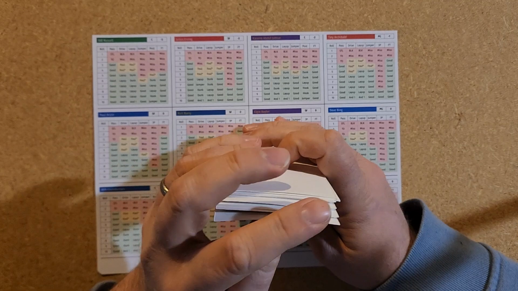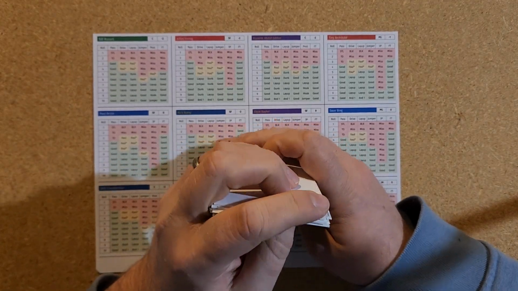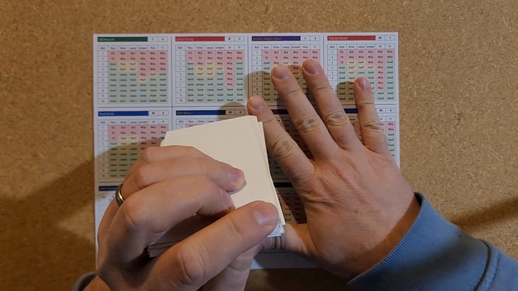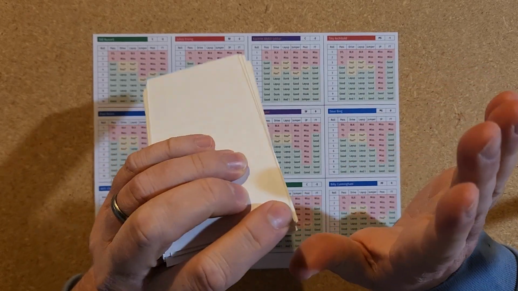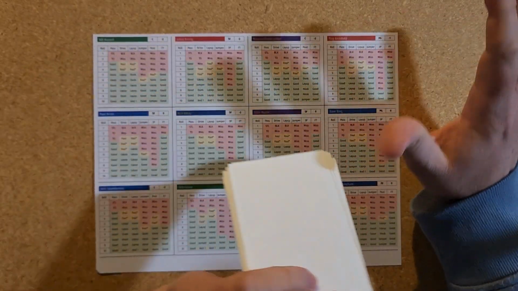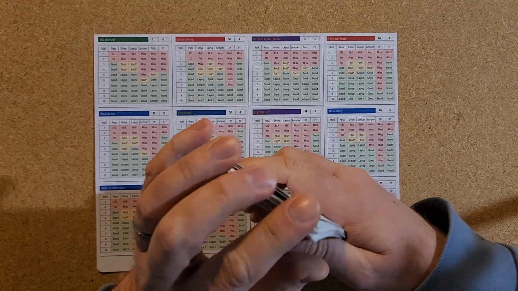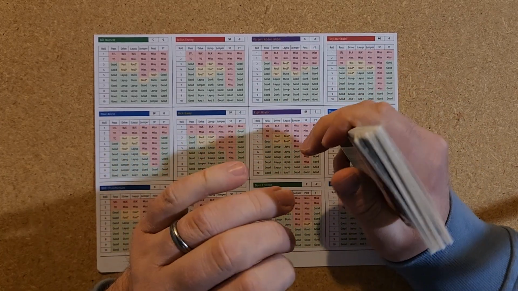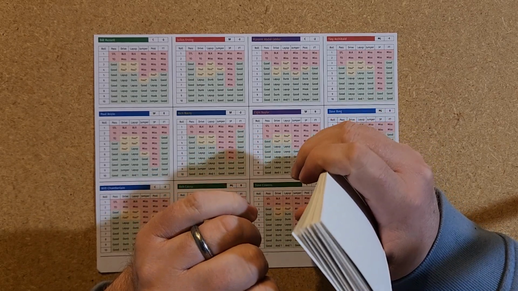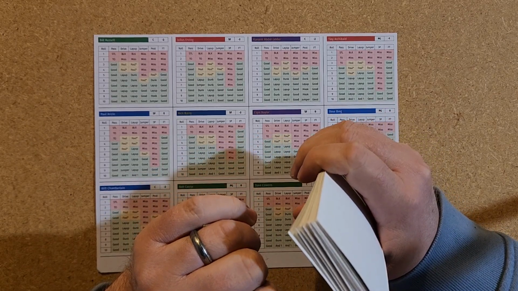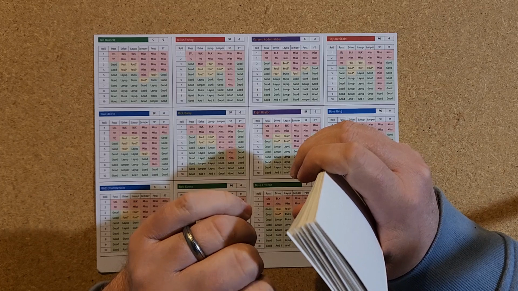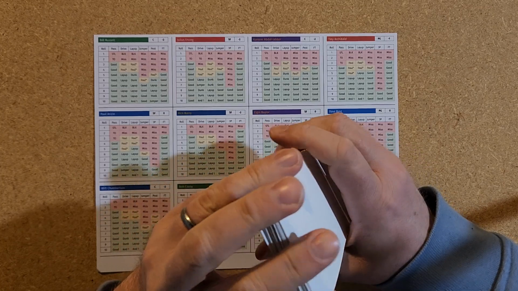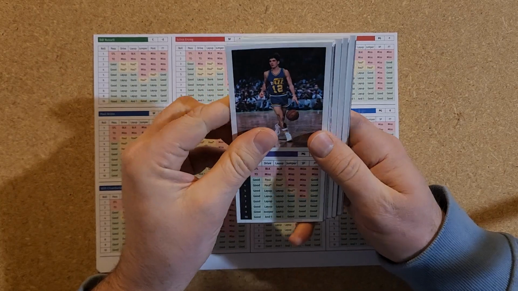I've gone through the PDF file, and I've separated them as classic players and modern players, and I'm considering modern to be like 1980 and onward. So Bird, Magic, even Kareem. I know that he's one of those crossovers, right? He kind of moves over into both.